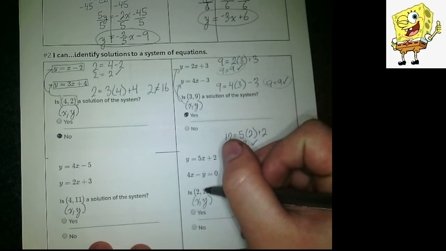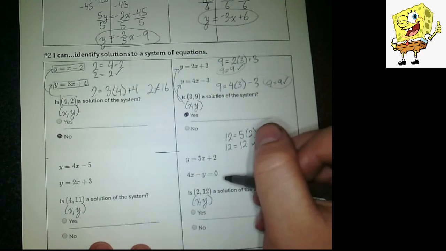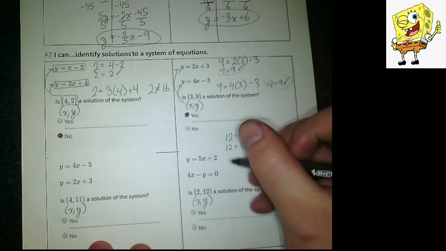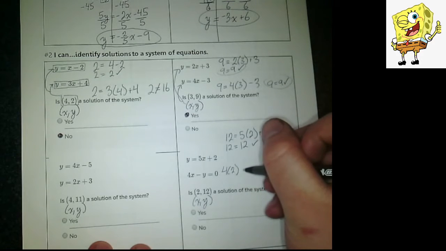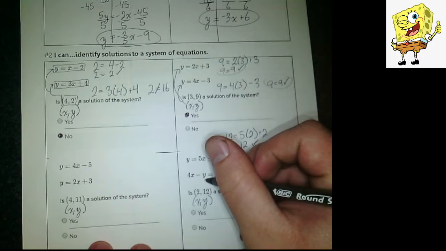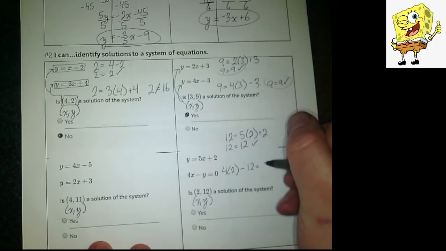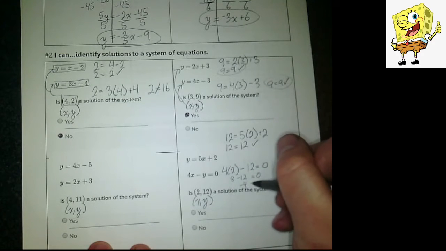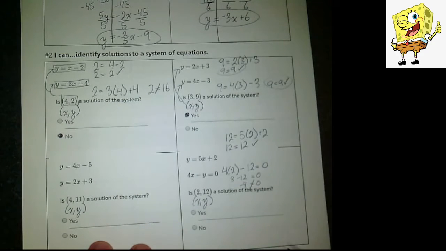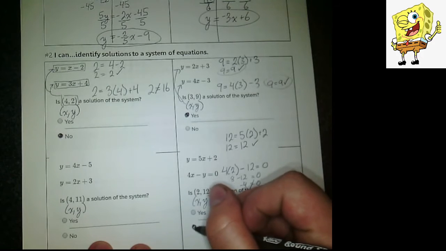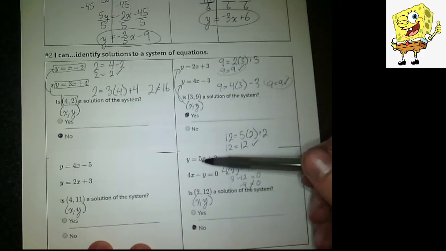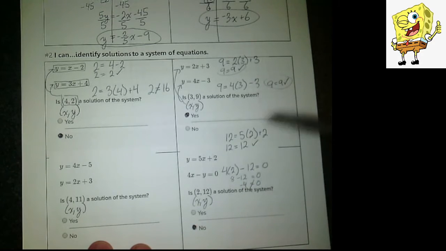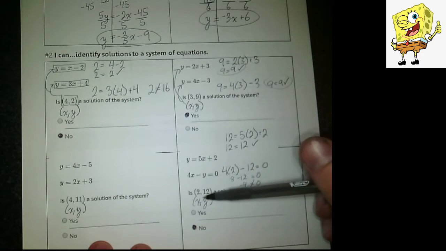Now this first one, it's not in slope-intercept form, but that's okay. We can still plug the values in. So I can say 4 times 2 minus, and y would be 12. So 4 times 2 minus 12, does that equal 0? Well, 8 minus 12, as I think you might be seeing, this does not equal 0. So this is not a solution, right? So again, on a problem like this where it's slightly different, particularly this second equation, it's okay. You can still plug the values back in.